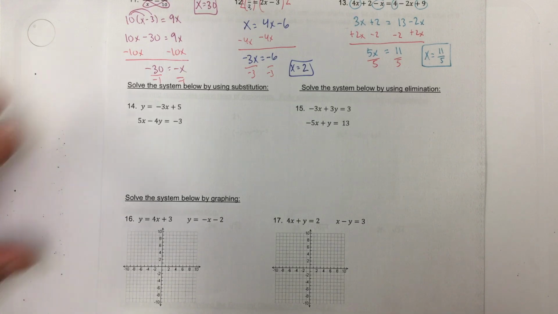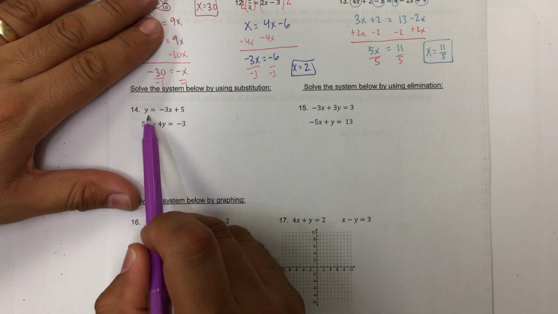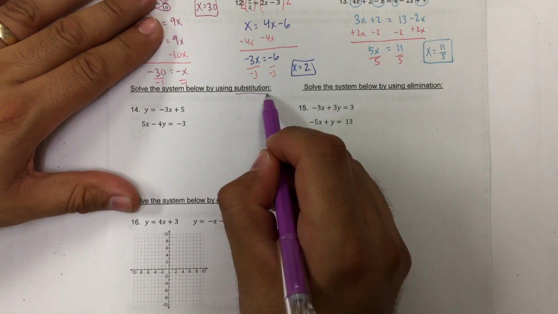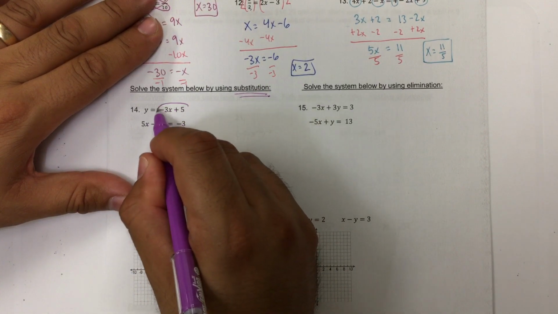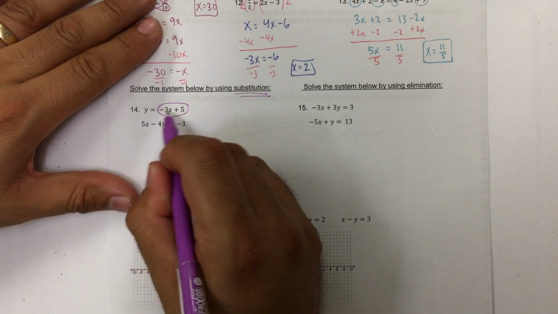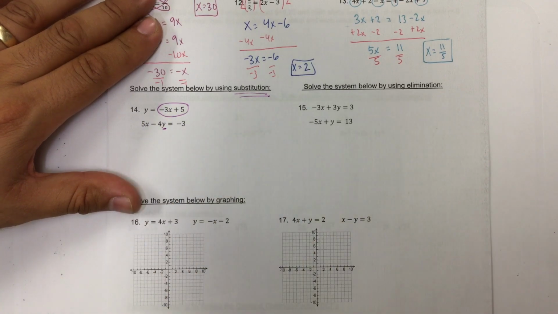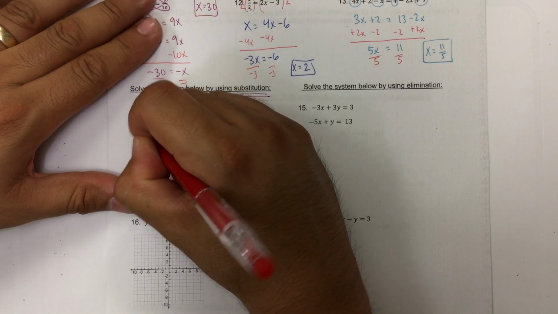So for the first one, for substitution, what I first noticed is that in 14, the y equals is already solved, so that lends itself to easily solving by substitution, taking the expression that y equals and substituting it into the second equation for the variable that is equal to. So y equals this expression, we substituted in for that one. Before I go any further, let me label this as equation 1 and equation 2, right?